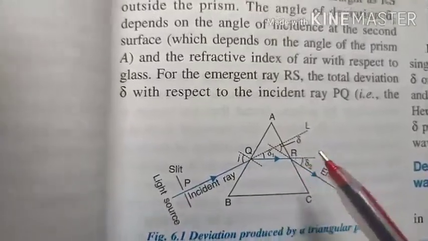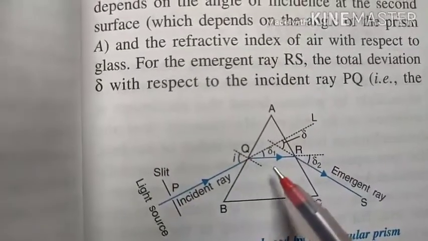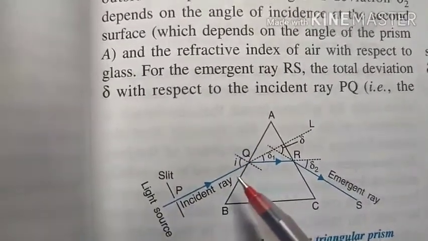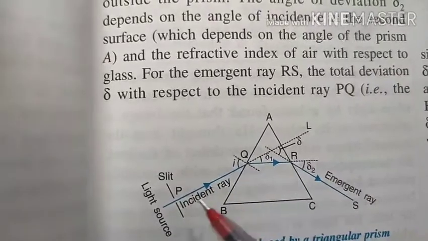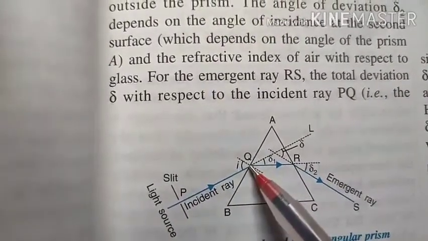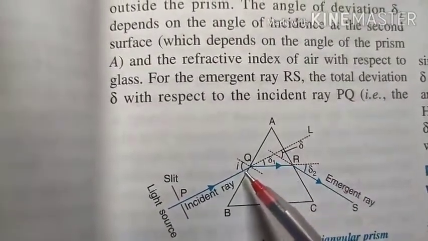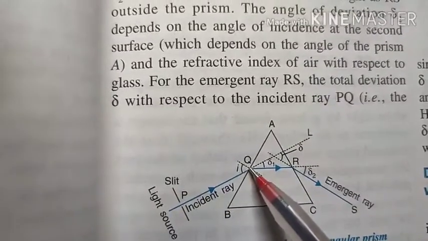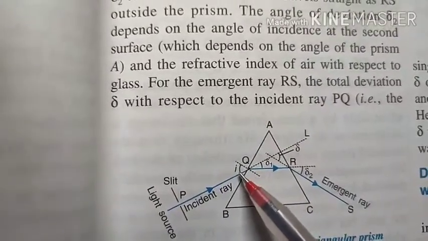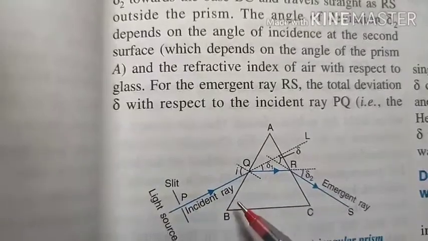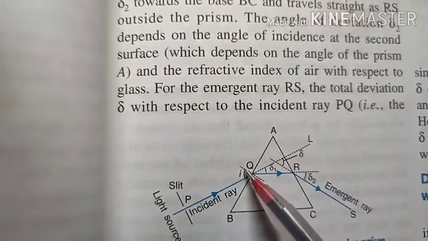For this surface the normal will obviously be this dotted line, so we draw the dotted line, striking the point Q. So PQ is the incident ray, Q is the point where the light ray is striking the prism, and this angle i is the angle of incidence, the angle between the incident ray and the normal.